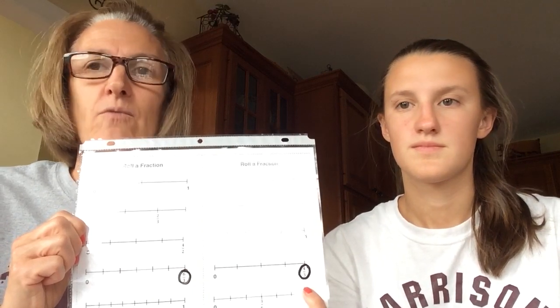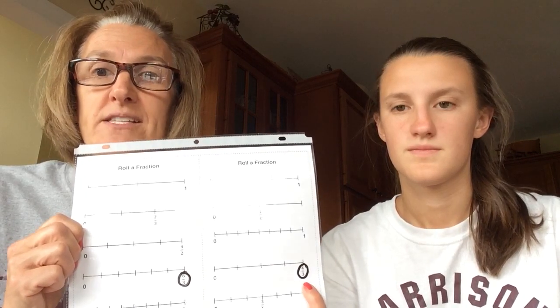So 4/3 is the same as having 1/3 plus 1/3 plus 1/3 plus 1/3. And we know that 3/3 is equal to 1 whole, so 4/3 would be 1 whole plus 1/3. So the value of this number line is 1 1/3.